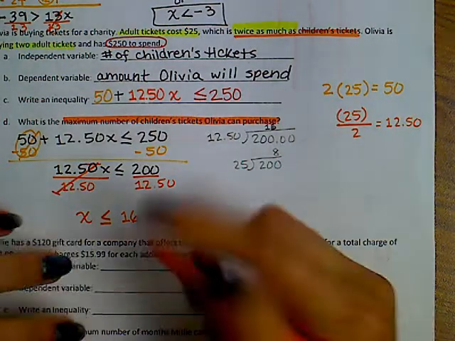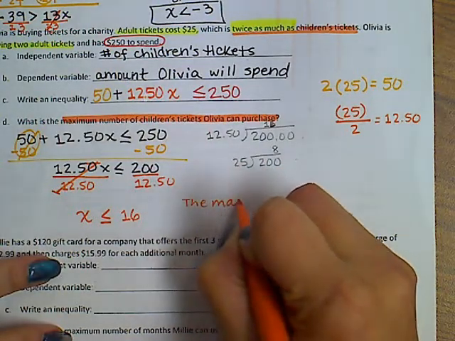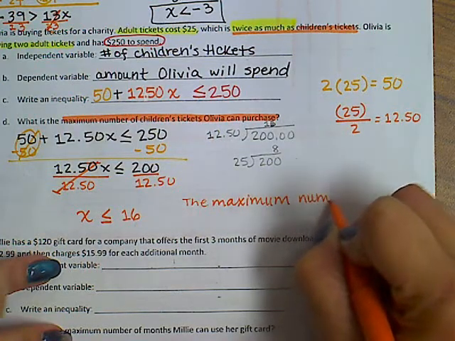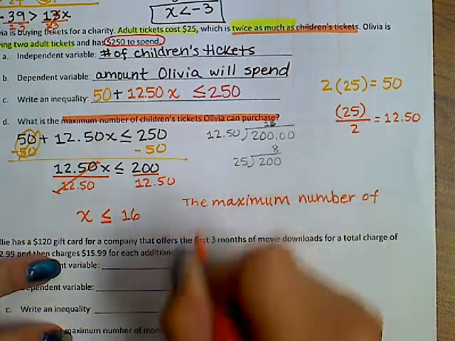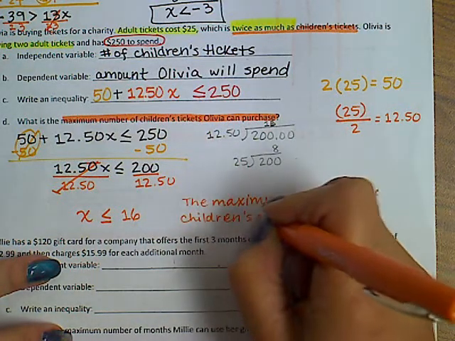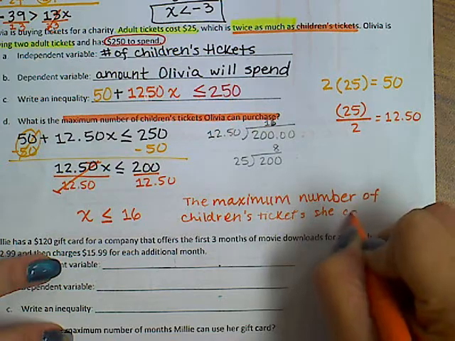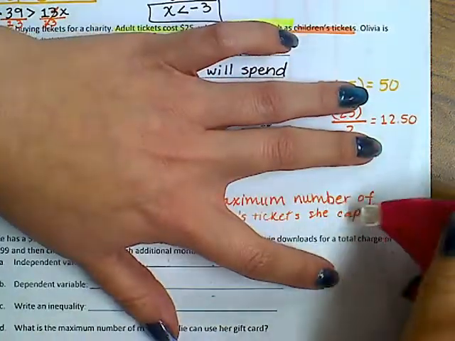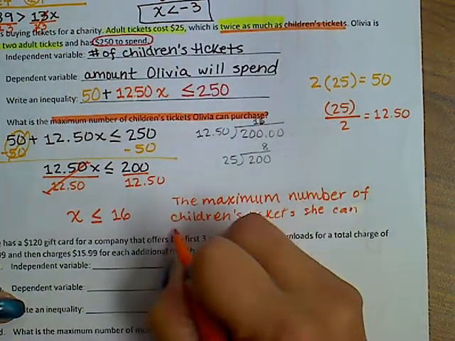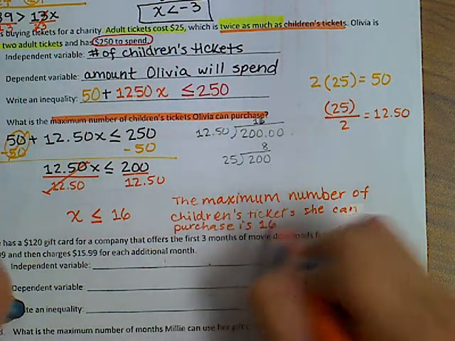That means the maximum number of children's tickets she can purchase is 16. Sorry, I was trying to put all that at once.